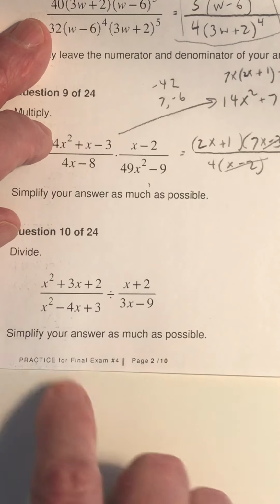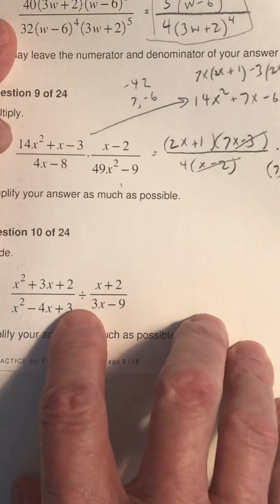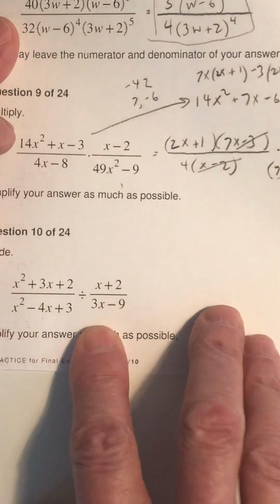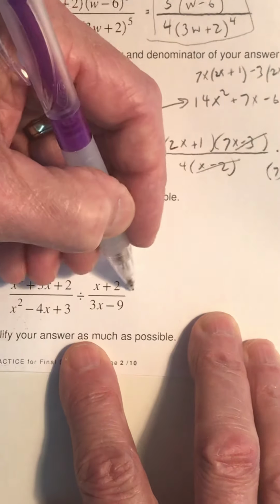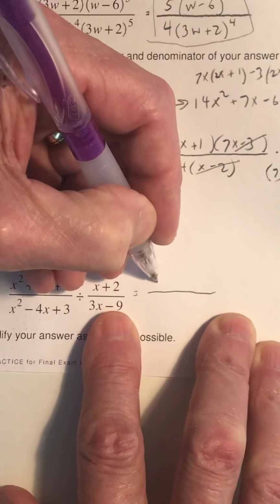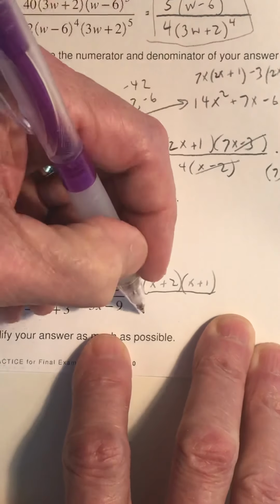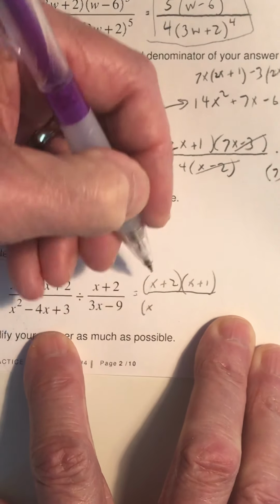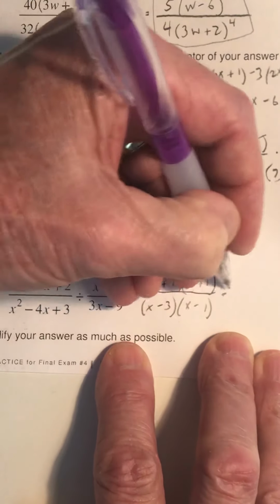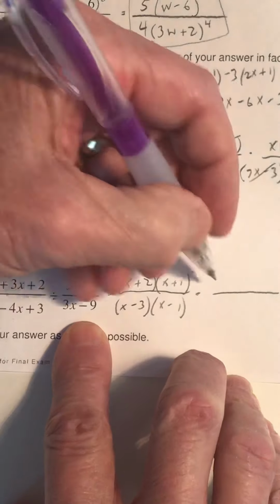Similarly here, we're not going to just work with this the way it is. We're going to factor first, and of course, as a division statement, we're going to change this to multiply by the reciprocal of that. So let me write over here. This factors x plus 2, x plus 1, and this factors x minus 3, x minus 1. Change that to multiply, and turn this guy upside down, and I'll factor that at the same time, right?